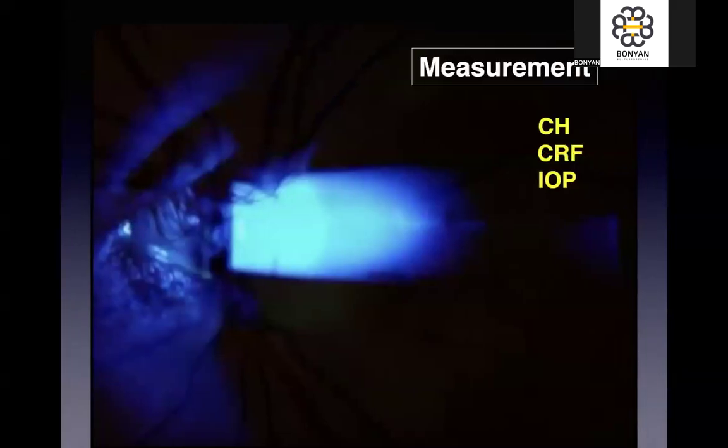And this is the measurement of the intraocular pressure using the Goldmann applanation. So the corneal hysteresis, the CH, means the corneal elasticity, and the CRF is the corneal resistance factor, which means the rigidity and the stiffness of the cornea, and IOP is the intraocular pressure.